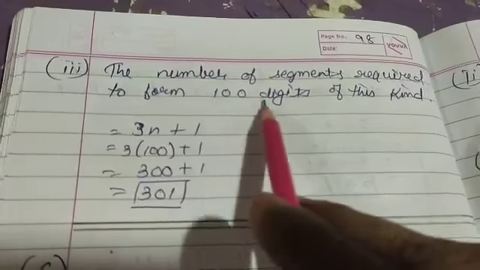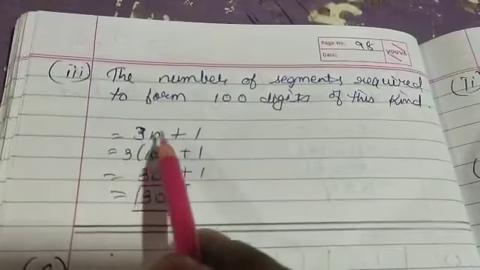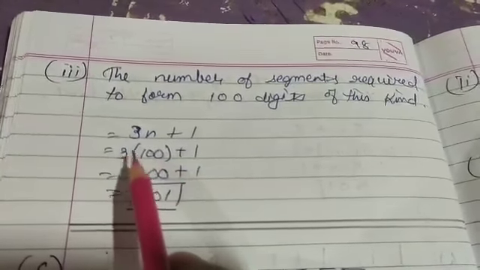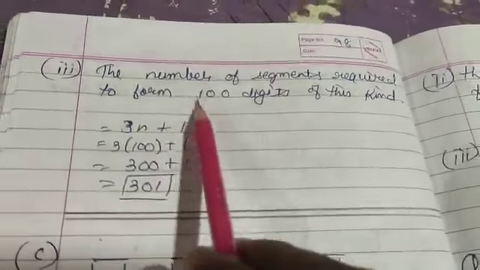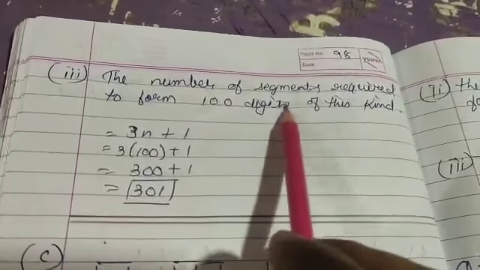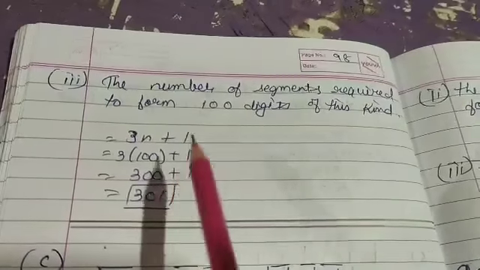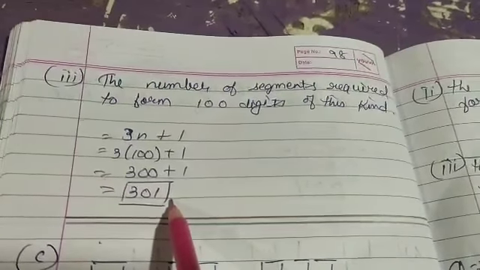Then the next one, the number of segments required to form 100 digits of the same kind. Again you write the expression, that is 3n plus 1. In place of n put 100, that is 3 into 100 plus 1, that is 300 plus 1, 301. Means to form 100 such digits, it requires 301 line segments. You need to draw 301 line segments.